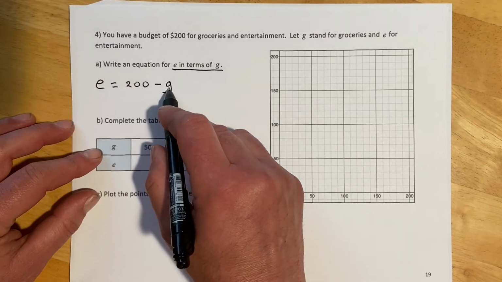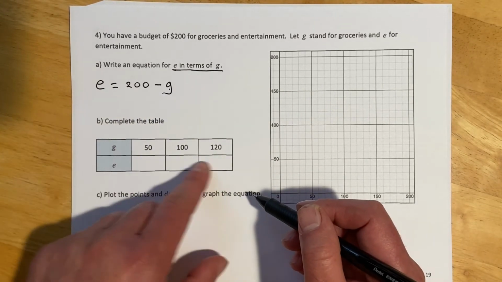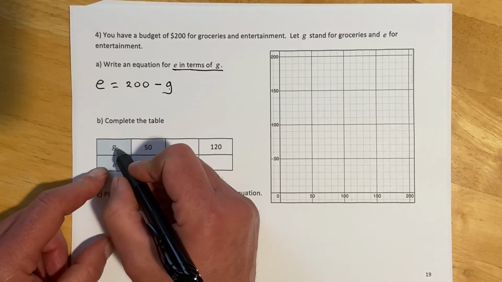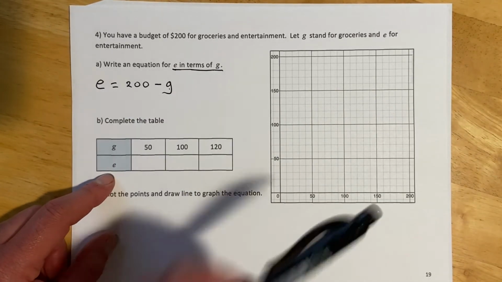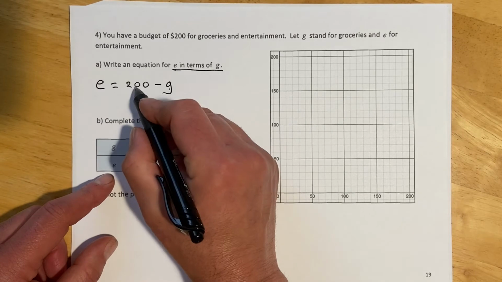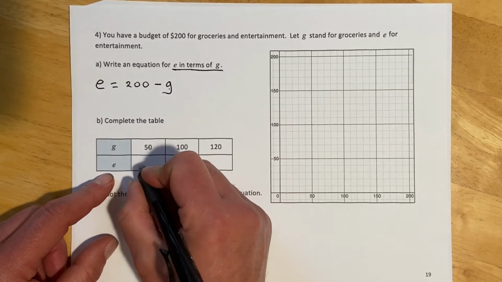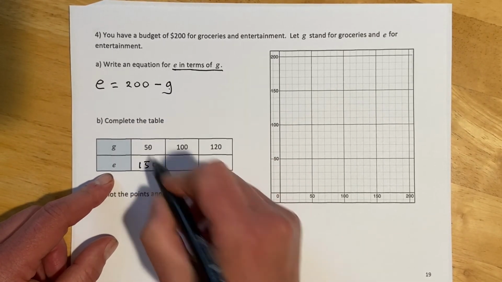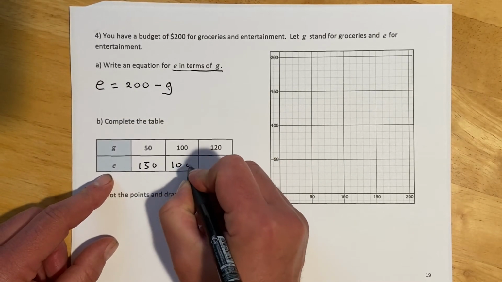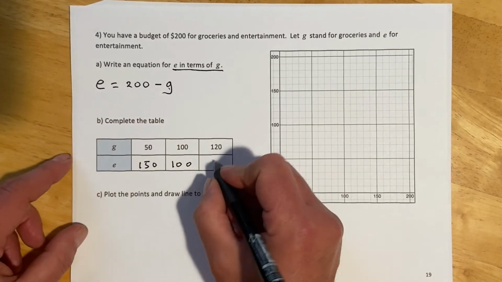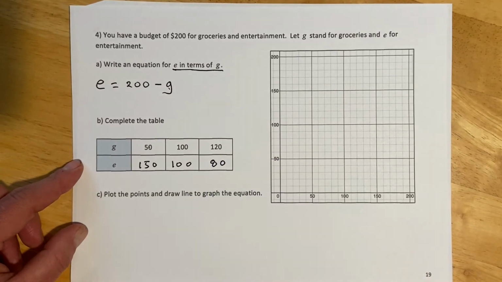B is complete the table. So we're given groceries, and that's the other thing you do if you get mixed up. When they give you the table like that, they're saying, hey, G is going to be your kind of like your x, your input variable. E, that's going to be your output variable, or like your y. So 200 minus 50, that would leave us 150 for entertainment if we spent 50 on groceries. If we spent 100 on groceries, we'd have 100 for entertainment. 120 on groceries would leave us $80 for entertainment.